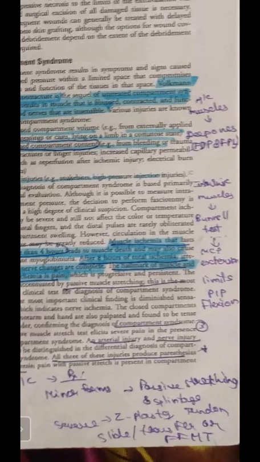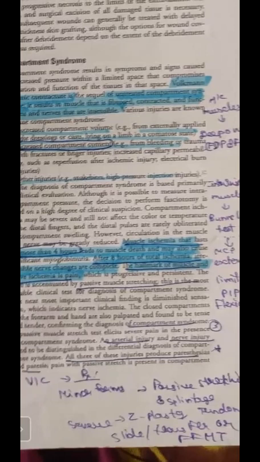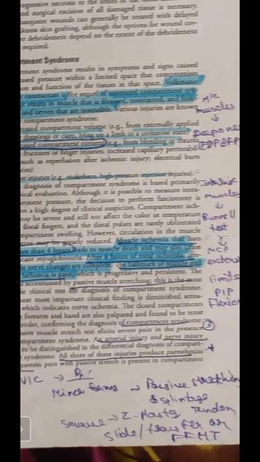Next, below, Volkmann's ischemic contracture, I've written some points about it. A minor form of Volkmann's ischemic contracture you treat with passive stretching and splintage. If it is a severe form, then you have to go for Z-plasty, tendon slide or tendon transfer.